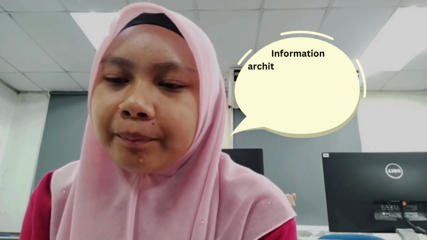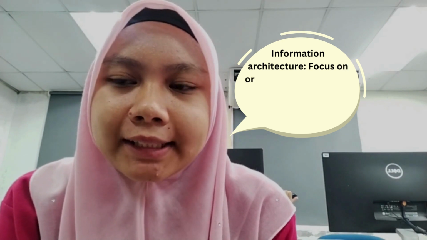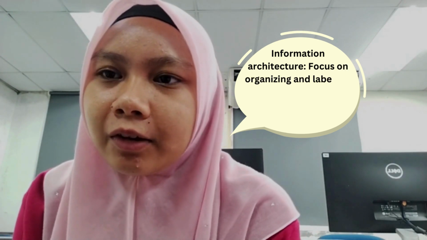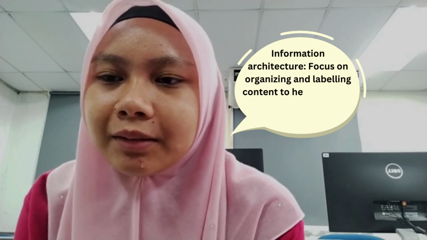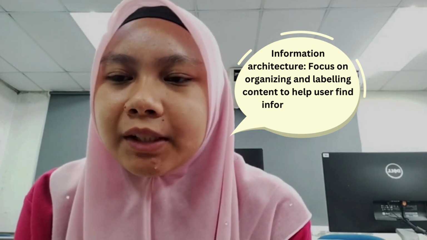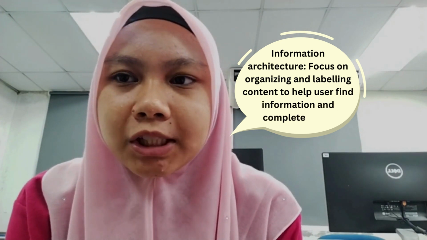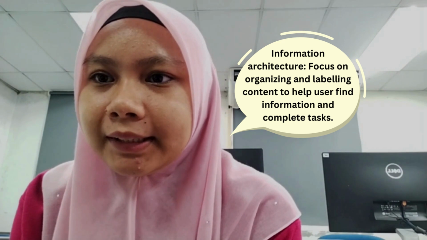Now I will proceed with information architecture. Information architecture is about focusing on organizing, structuring and labeling the content in effective and sustainable ways so that we can help the user to easily find information and complete the task. So by this, we need to first understand how the pieces fit together to create a larger picture and how items relate to each other within the system.